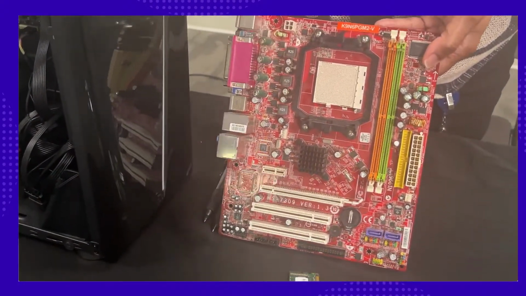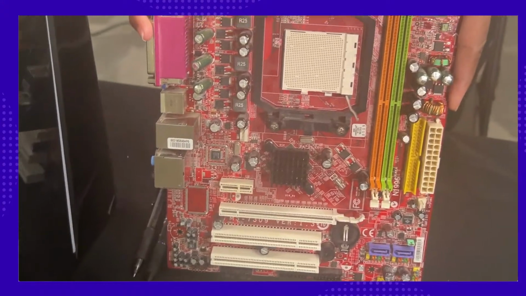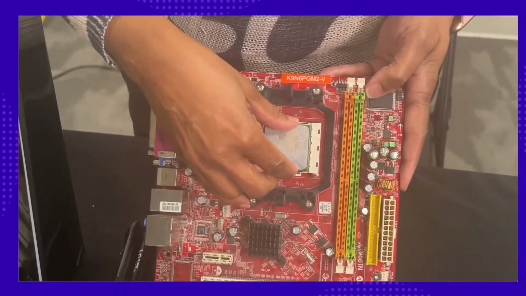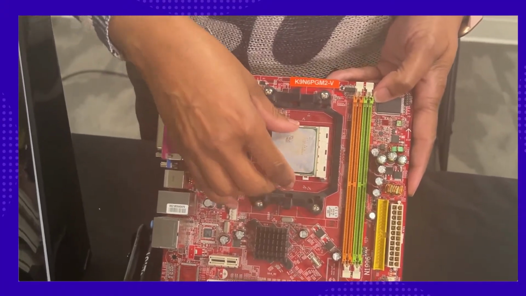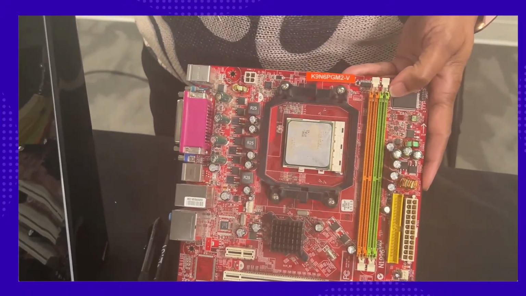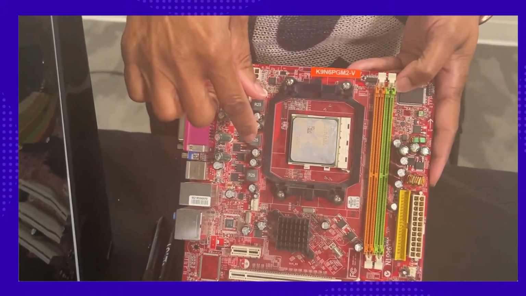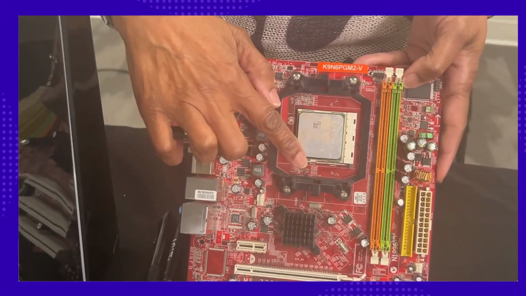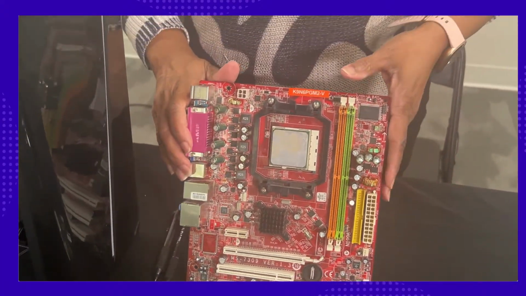There it is. And you can see those pins on the other side. Those pins go into the holes in the socket on the board. You see those holes in the socket on the board? Well, these pins fit into those holes. You have to put them in the right way. You can't turn that CPU in any direction. It has to fit in the correct way so that it falls right in place, and then you close the lever.